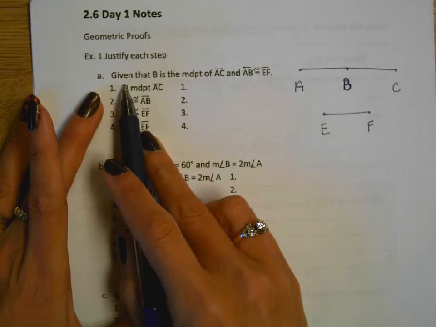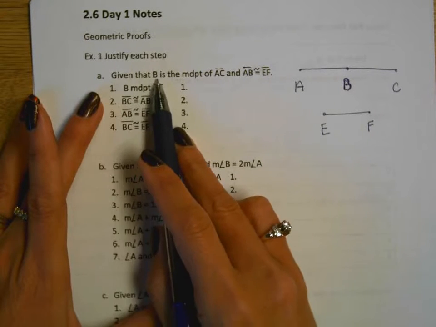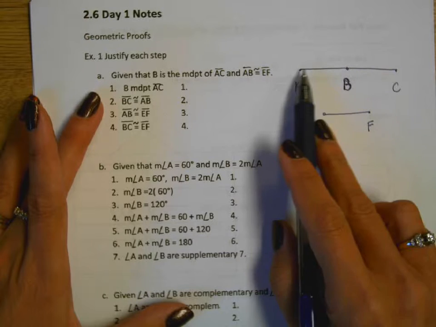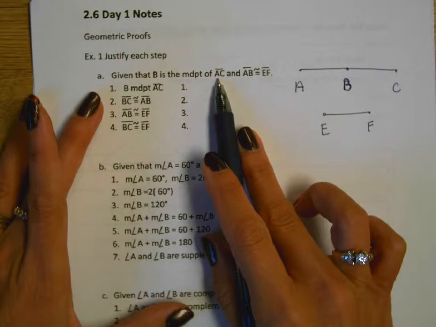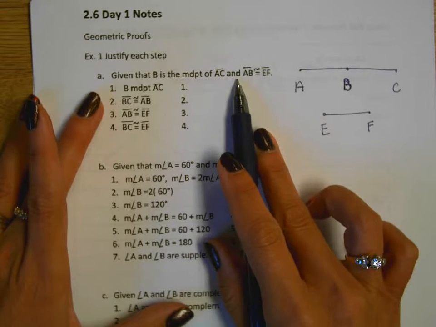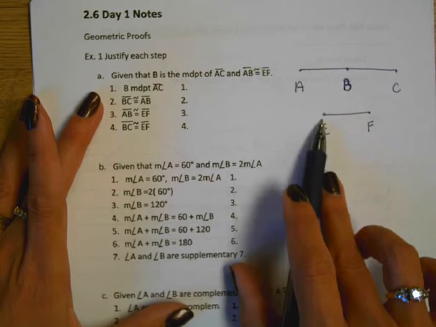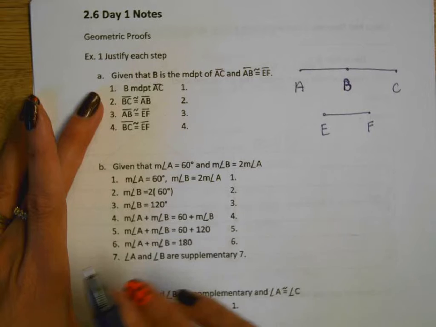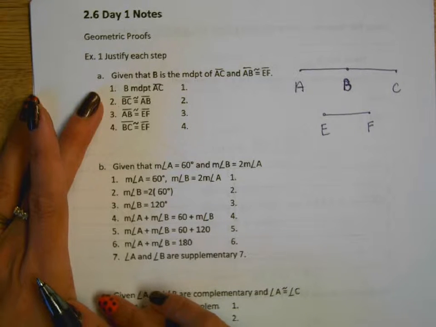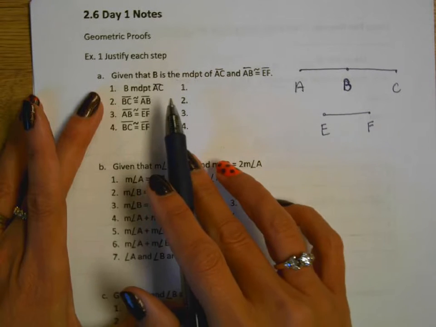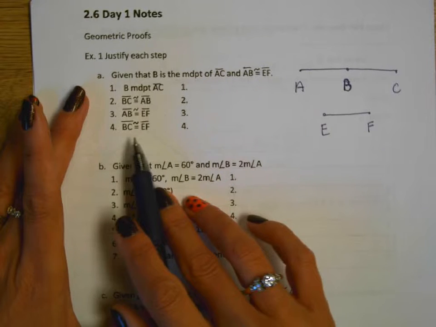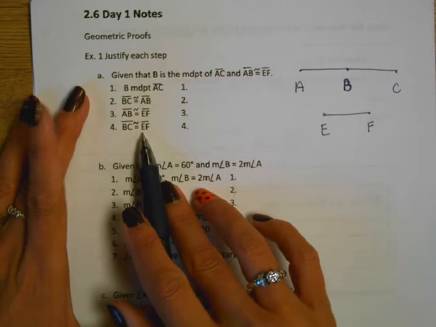Okay, so here's what I'm given. I'm given that B is going to be the midpoint of segment AC. That tells me something. And I know that segment AB is congruent to segment EF. So I'm starting with all of that given information. So we're going to go through a proof. Well, this is a proof all the way down to this last line.